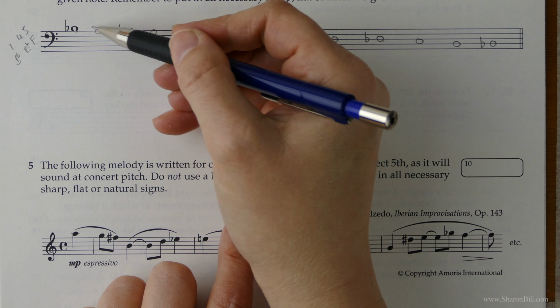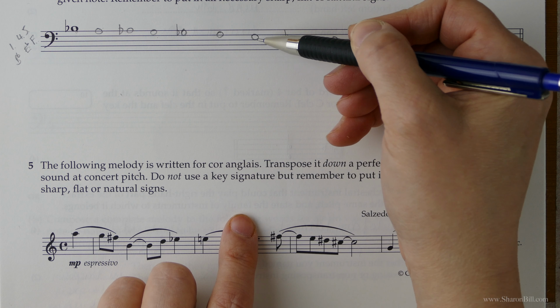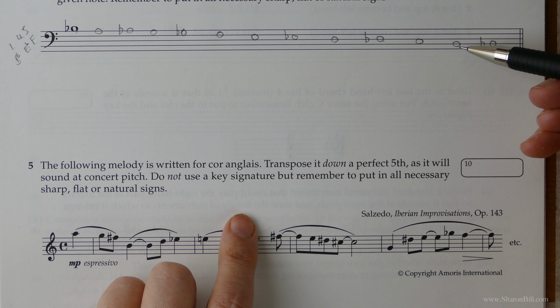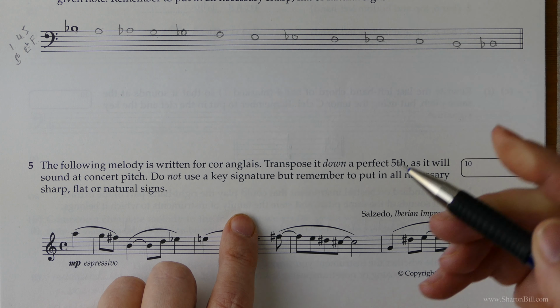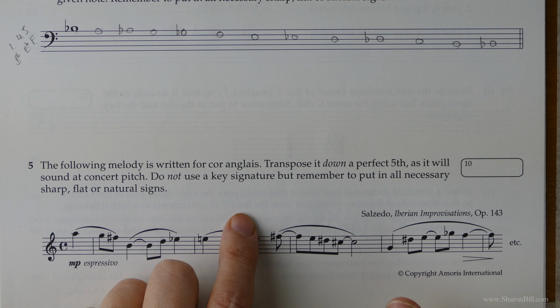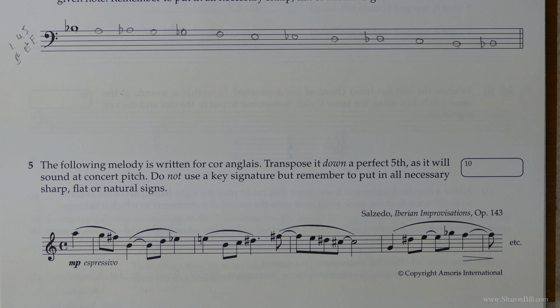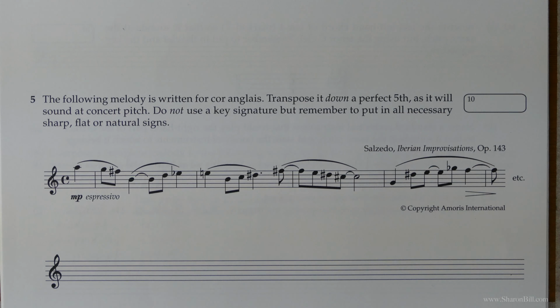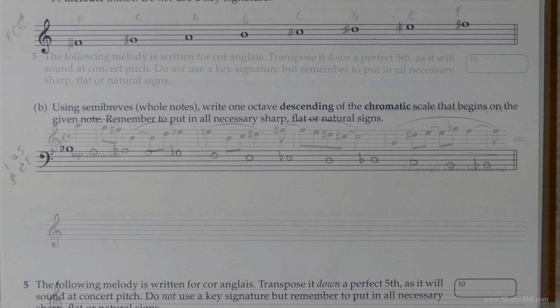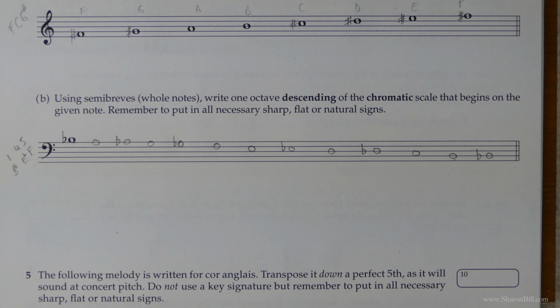And we have 1, 2, 3, 4, 5, 6, 7, 8, 9, 10, 11, 12 plus the keynote again, so that's right. So that's that question completed. Let's move on to the next question.